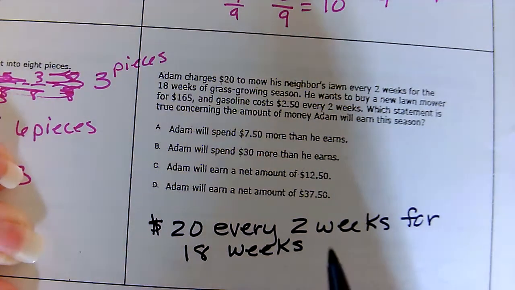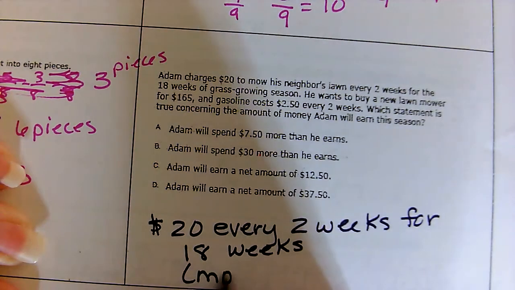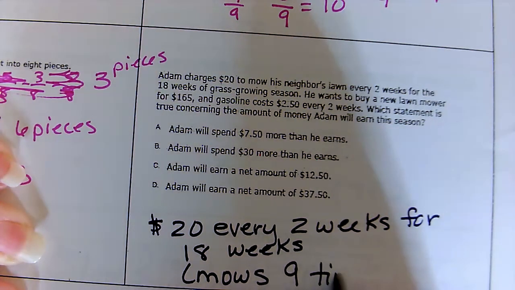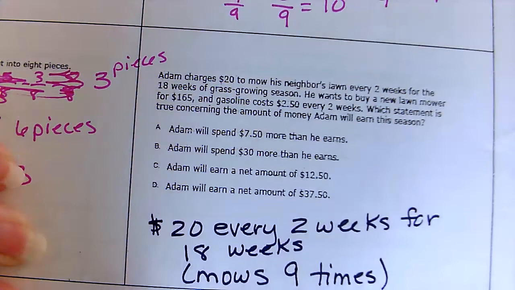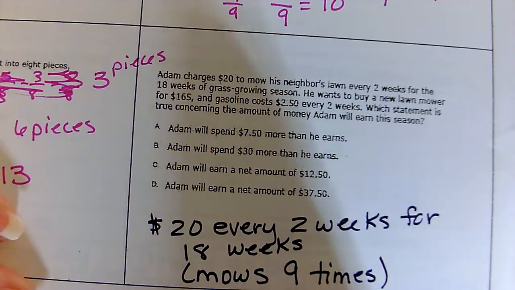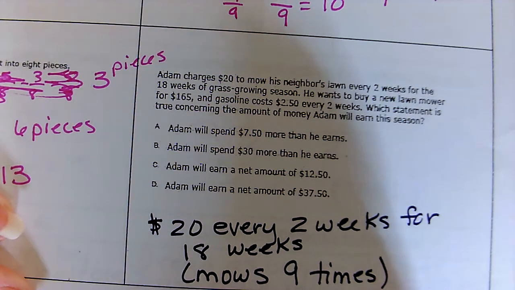How many times does he mow? For 18 weeks, he mows 9 times, right? 18 divided by 2. He mows 9 times. So 20 times 9 is 180.